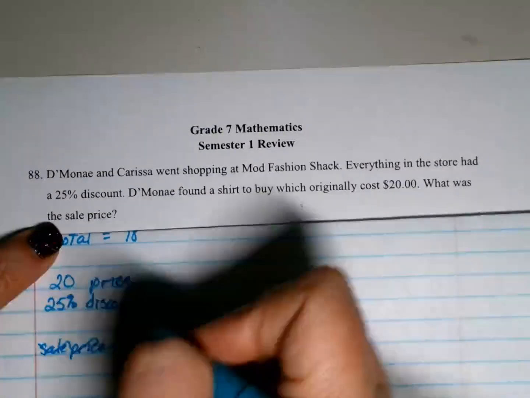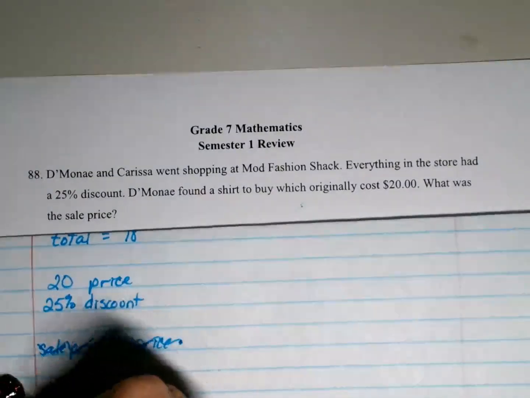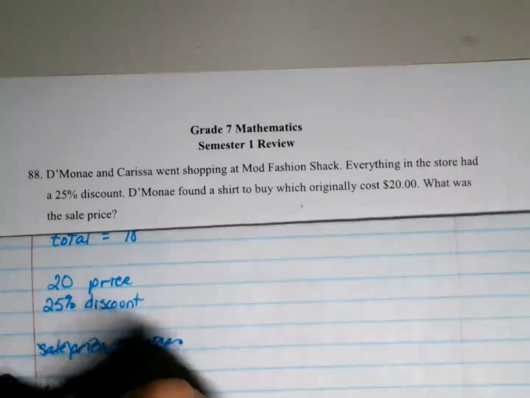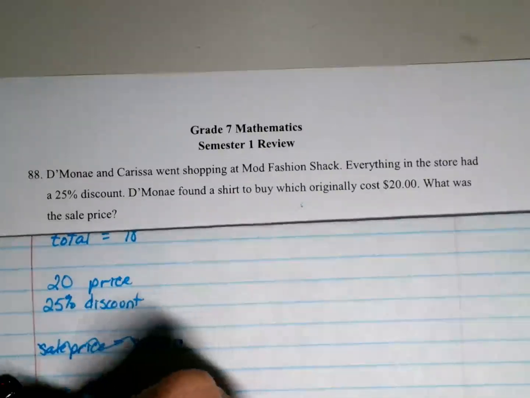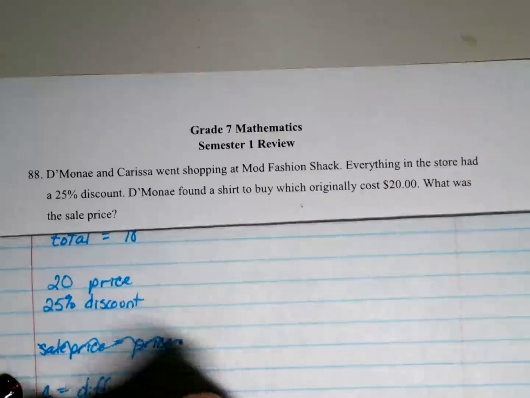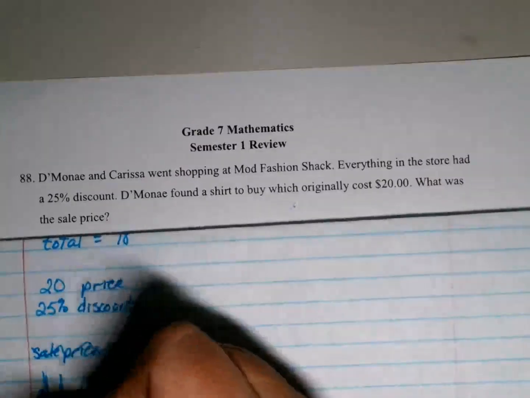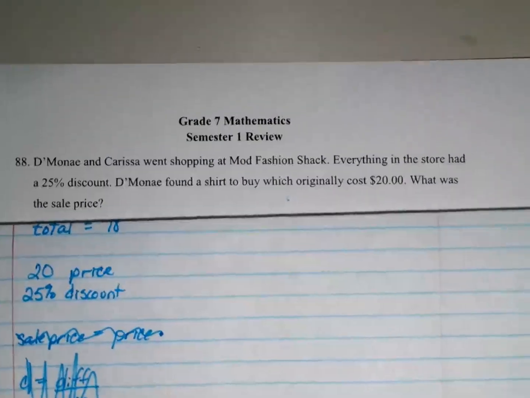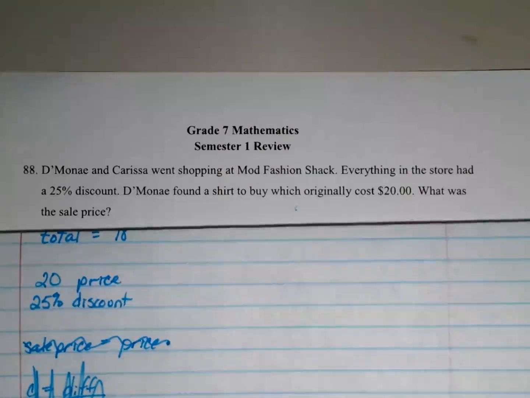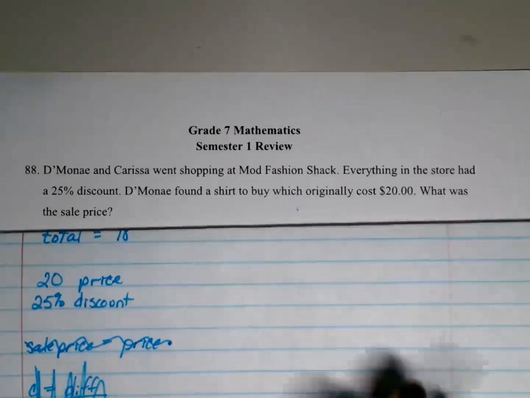I can do a percent of change. So my change equals difference over original. I don't think that one's going to work as well, though. Nah, let's not do it that way. That's too complicated. I'll have too many variables to make disappear.